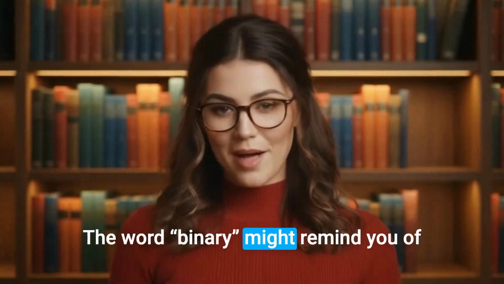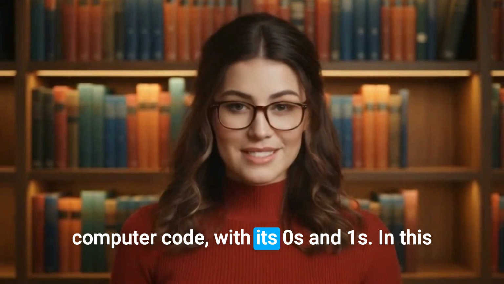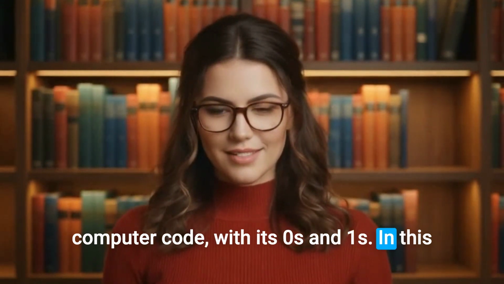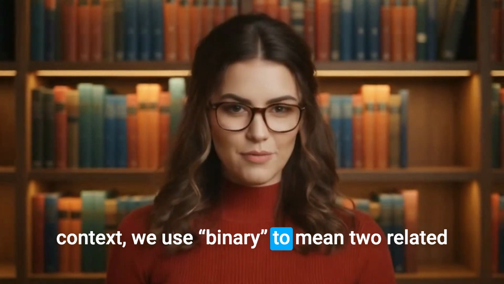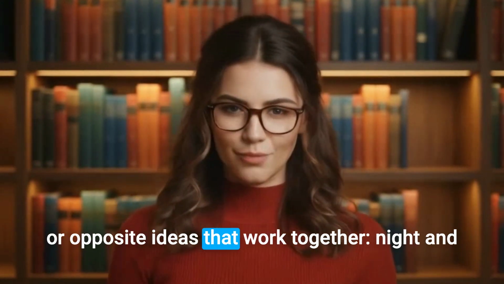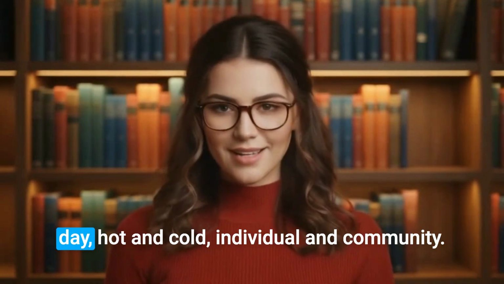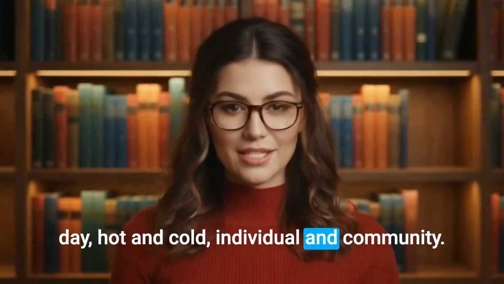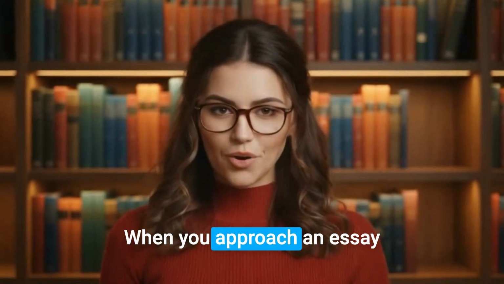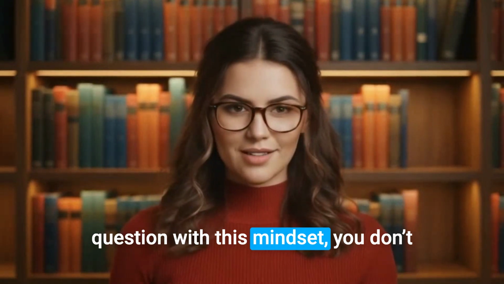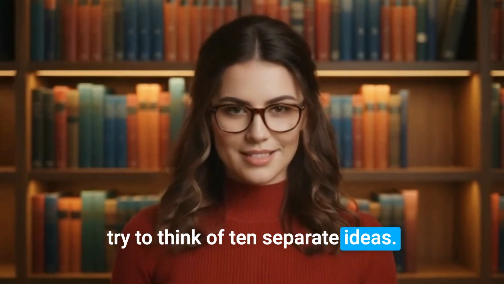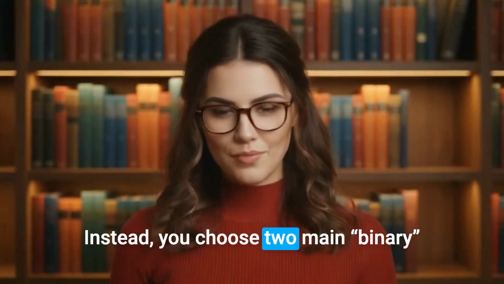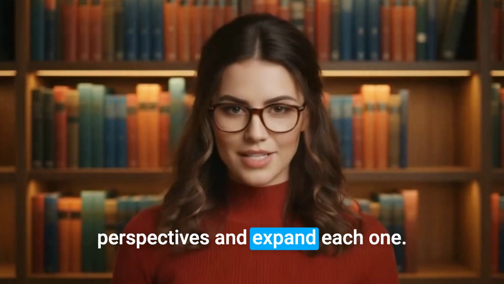The word binary might remind you of computer code with its zeros and ones. In this context, we use binary to mean two related or opposite ideas that work together: night and day, hot and cold, individual and community. When you approach an essay question with this mindset, you don't try to think of 10 separate ideas. Instead, you choose two main binary perspectives and expand each one.